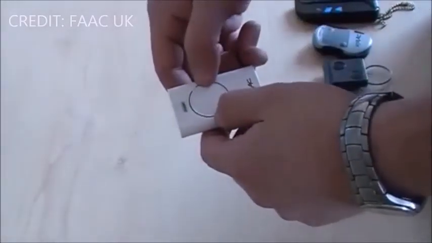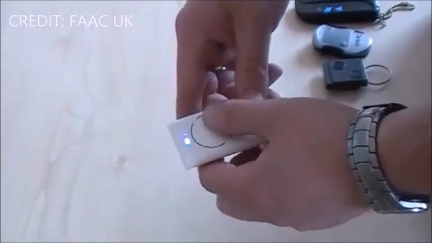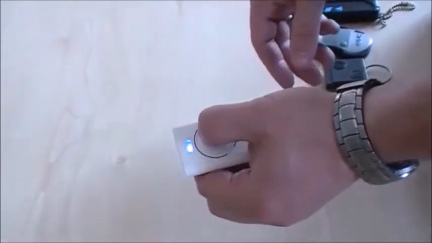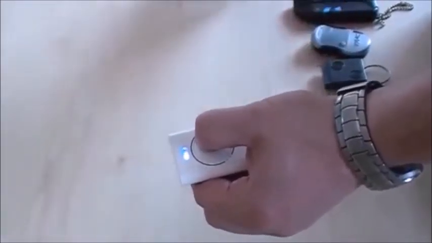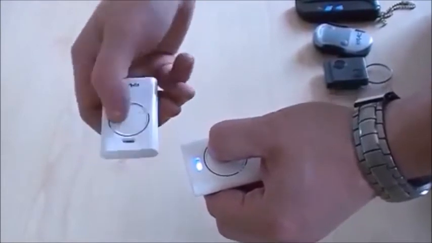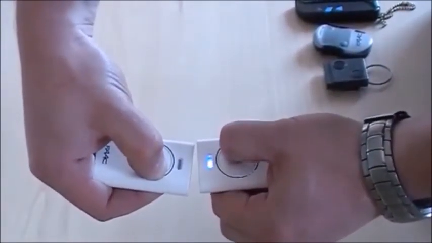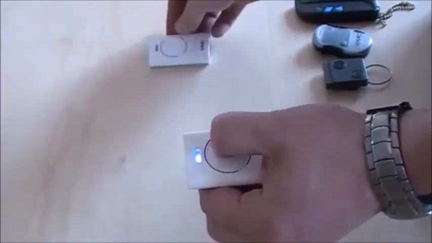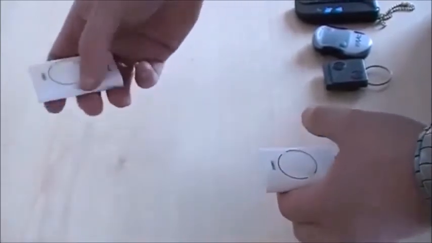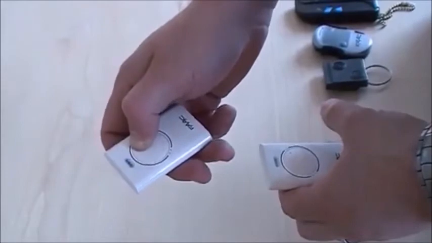Place your master remote control into teaching mode by pressing and holding buttons 1 and 2 until the LED starts to flash and release. Press and hold the button you wish to clone, and then getting your new remote control, bring it head to head to the master remote control and press and hold the same button. The LED will flash 3 times to indicate the button has been cloned. So your new remote control is now programmed. You release your old master and then press the button on your new remote control twice to activate the gate.